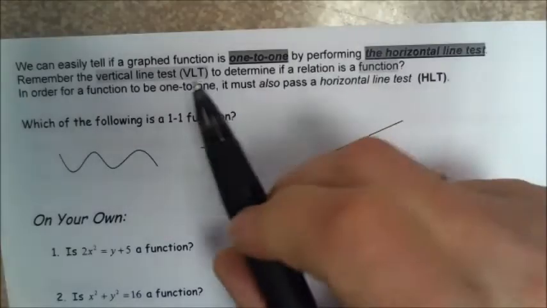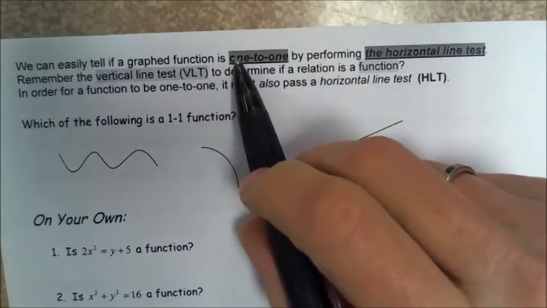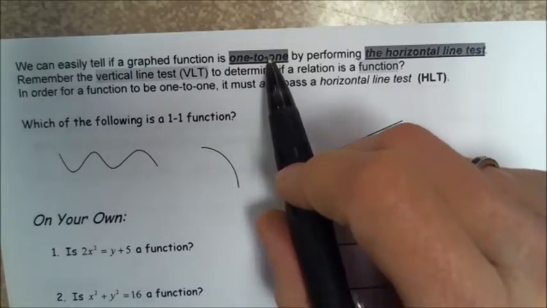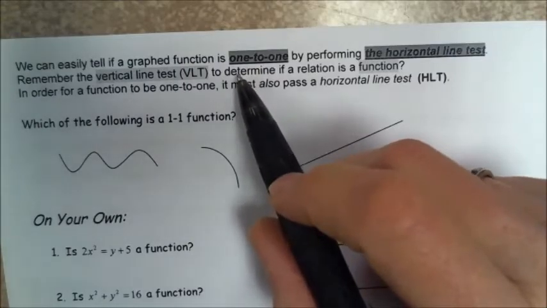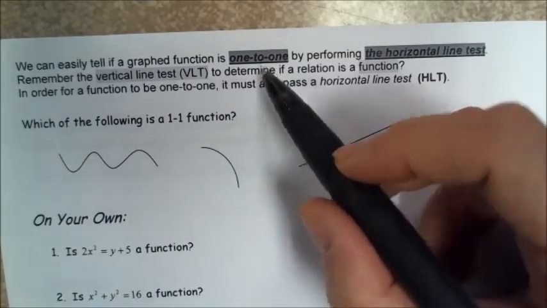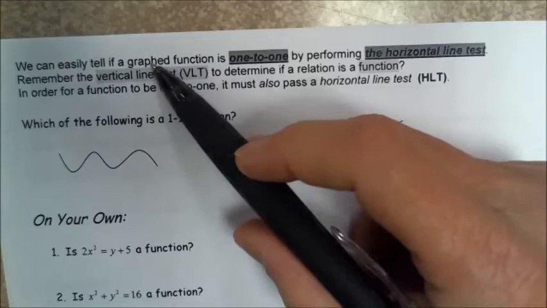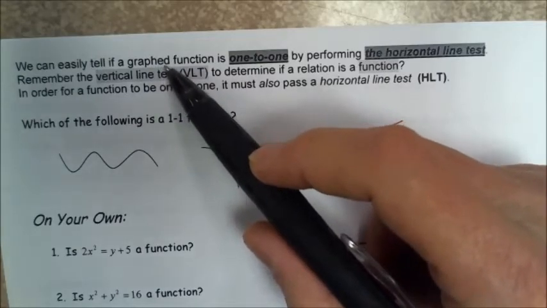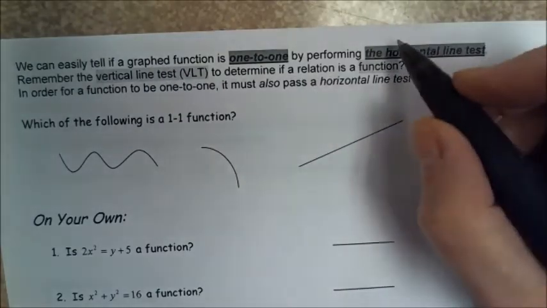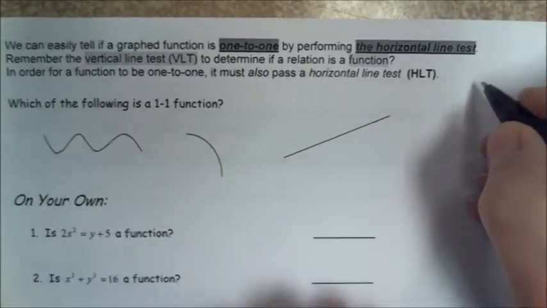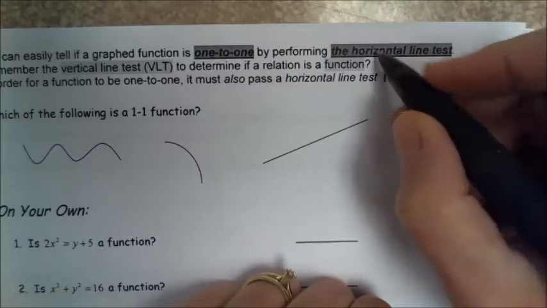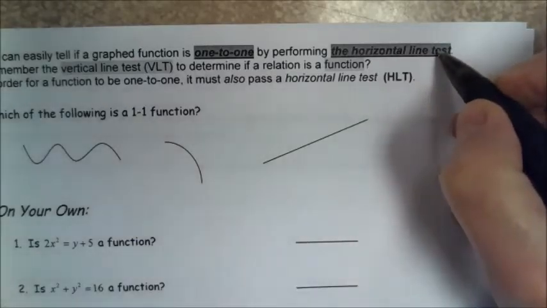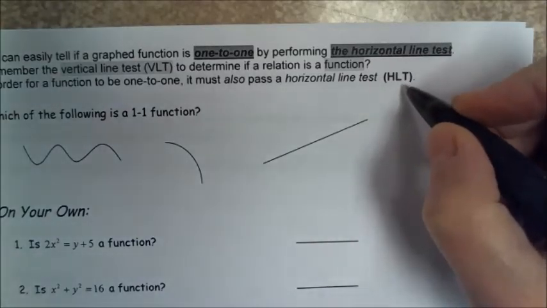There's a special kind of function that's called a one-to-one function. And we'll talk about that a little bit more on the next video, but I'm just going to introduce you to the concept of how you can tell a function is one-to-one or not. We can easily tell if a function that has a graph is one-to-one by performing the horizontal line test. And I call the horizontal line test the HLT, so I don't have to write it out all the time. It's pretty long to write.